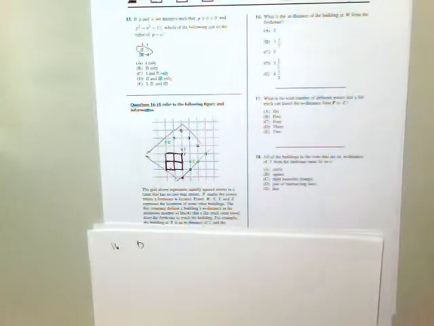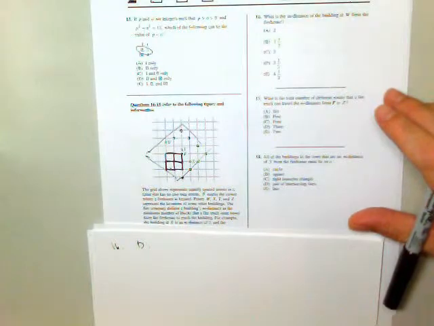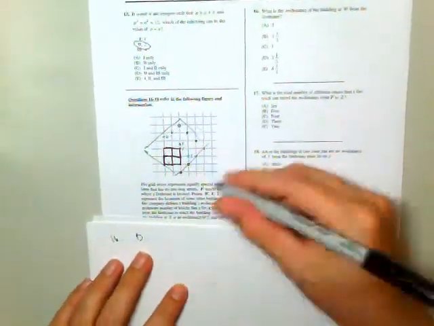What is the total number of different routes that a fire truck can travel from F to Z? Okay, so here's what I'm going to do. I'm going to sort of draw this.